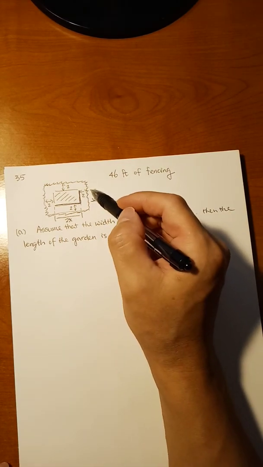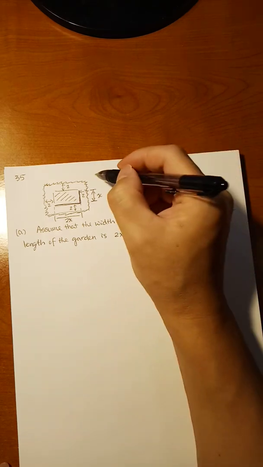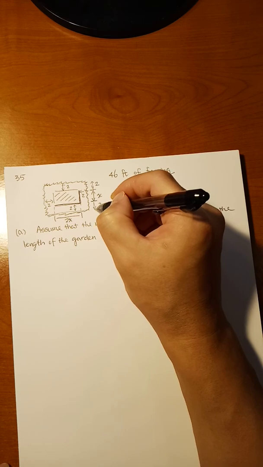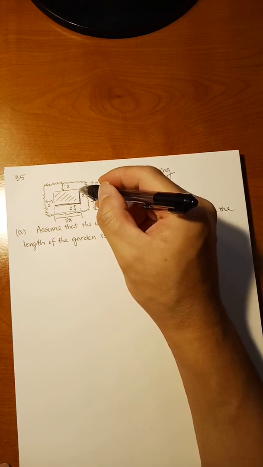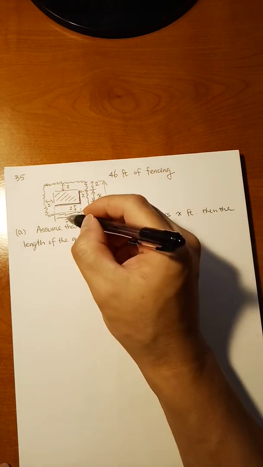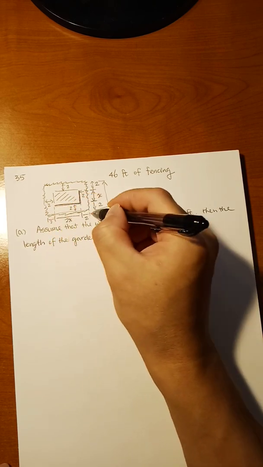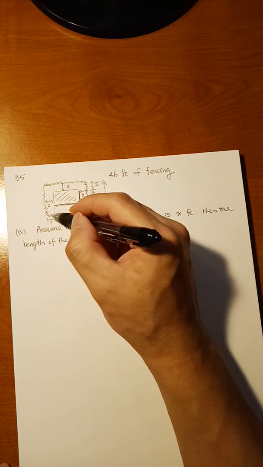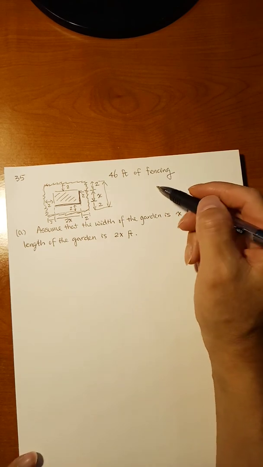And how can we connect this width, length to the fencing? You see here you need 2 feet. Here you need 2 feet. The total is the width of the bigger rectangle, the bigger fencing rectangle. Here's 2x. Here's 2 feet. Here's 2 feet. This is the length of the big fencing rectangle.